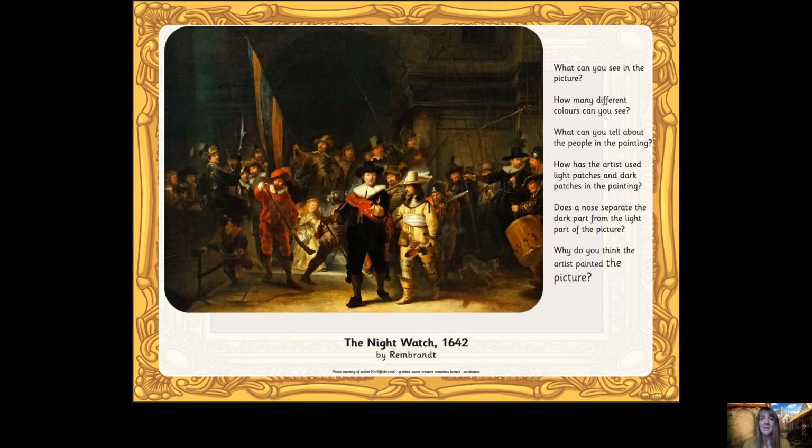Right then, this painting is called The Night Watch, and it was painted in 1640. Once again, what can you see in the picture? How many different colours can you see? What can you tell about the people in the painting? Do you think they look happy? Do you think they look sad? What do you think they're doing?